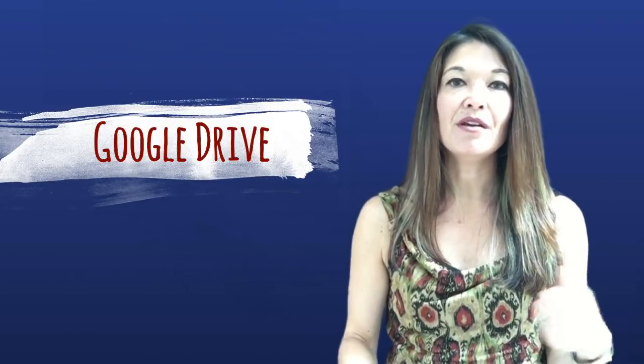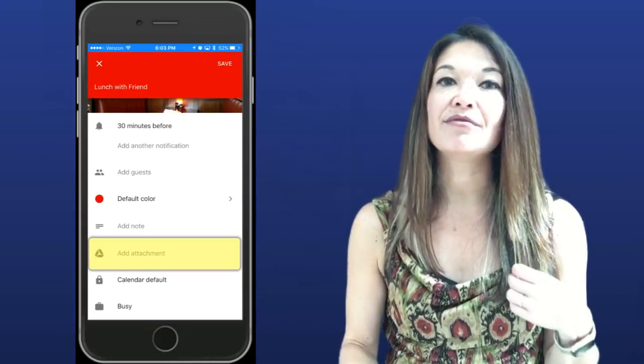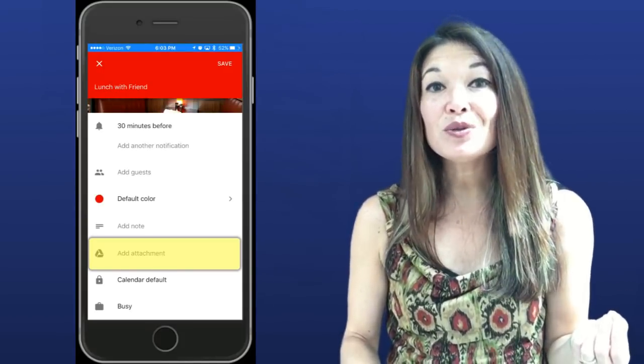Google Drive. For iOS calendar, there is no way to attach documents, although I have created a workaround. If you use the Google Calendar app, you can attach files directly from Google Drive. So I haven't used this much, but I can see how it might come in handy. Let's go through the cons. There are some drawbacks, but not too many, and here they are.